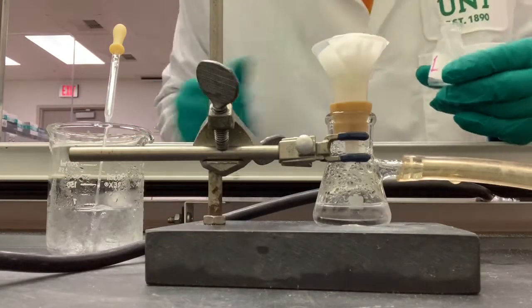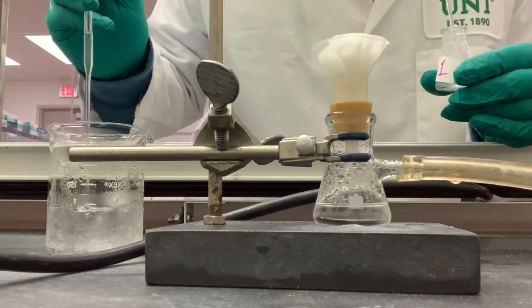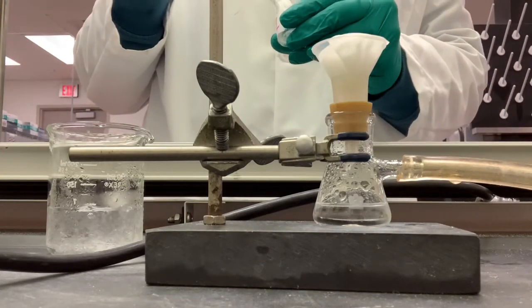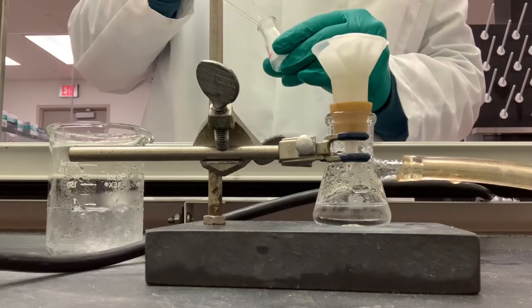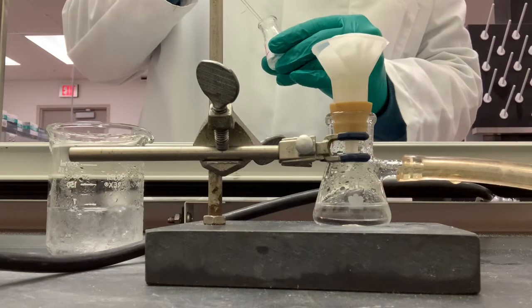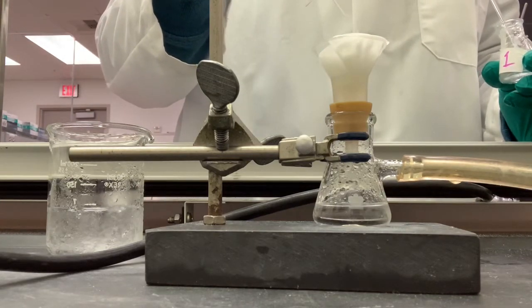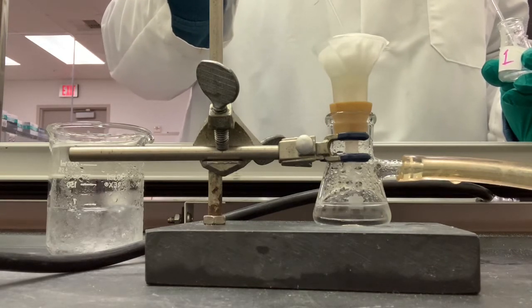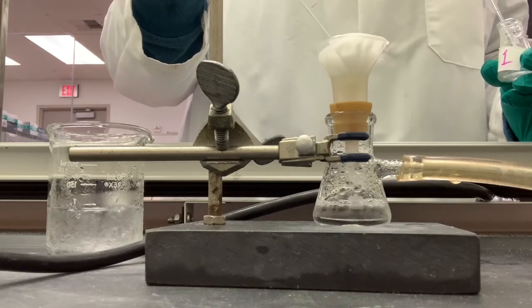I'm not going to be able to get all of it out, but I can try and maximize it. Okay, and that's 3 mils.